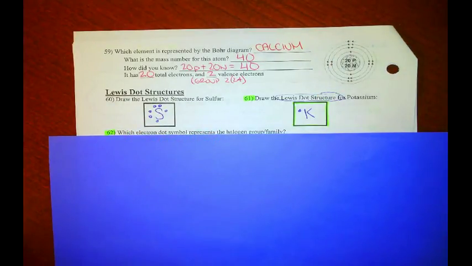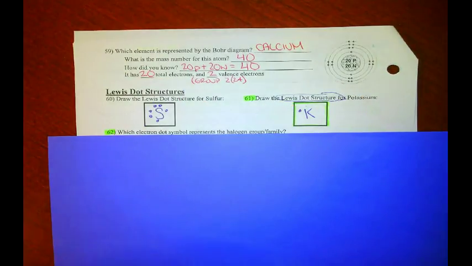It doesn't matter where the first 2 electrons go as long as they're together. So you could have put it on the top. That's fine. Just right there.